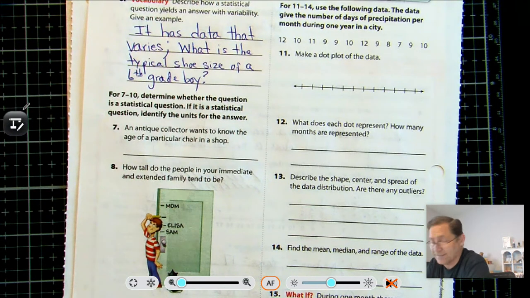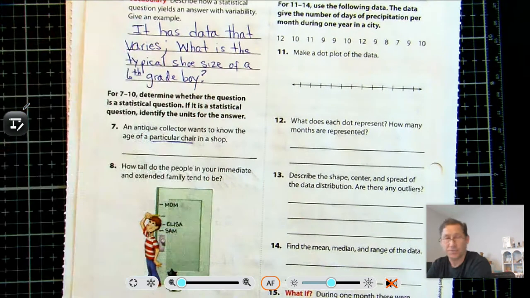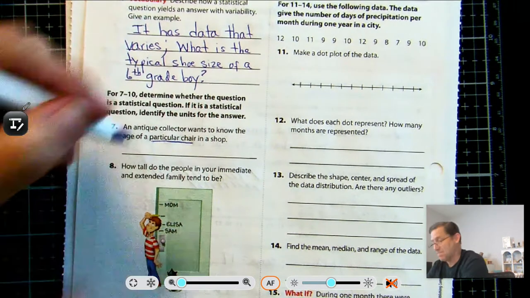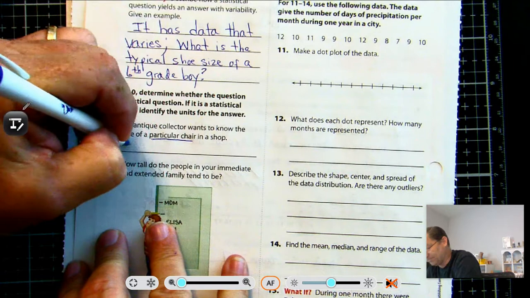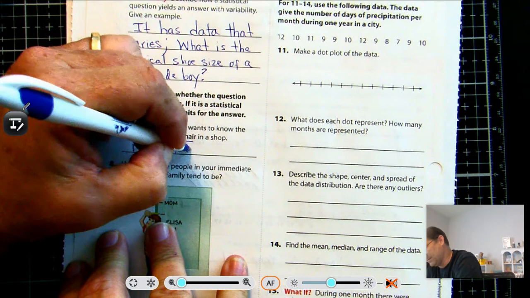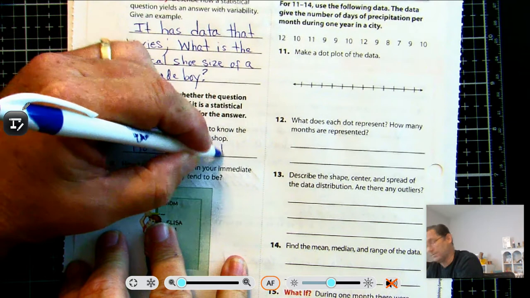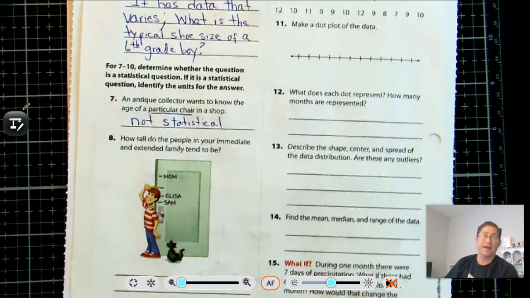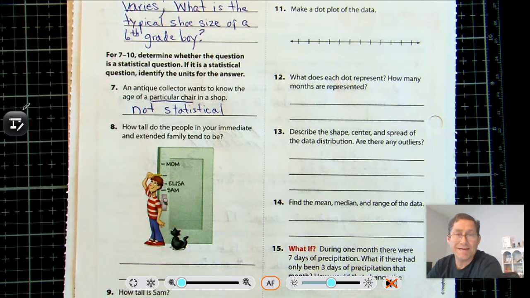Determine whether the question is a statistical question. If it is a statistical question, identify the units. An antique collector wants to know the age of a particular chair in a shop. That's only one chair, not variable, so not statistical. How tall do the people in your immediate and extended family tend to be?